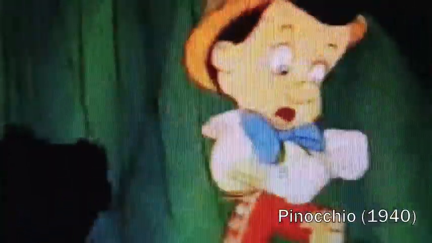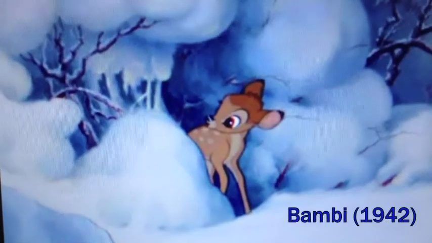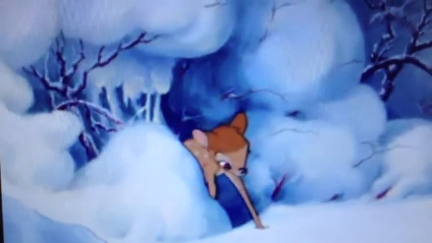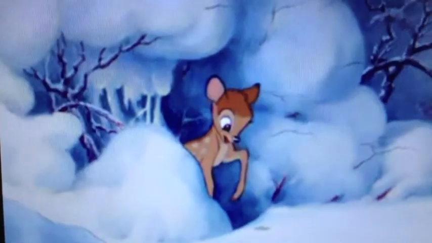Nevertheless, the undisputed master of animation continued to be Disney, who, with increasing insistence on photographic realism, produced classics like Pinocchio in 1940 and The Epic of a Little Deer Named Bambi in 1942.